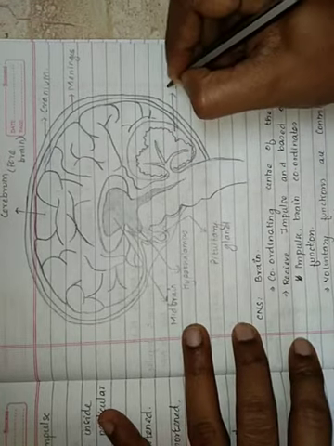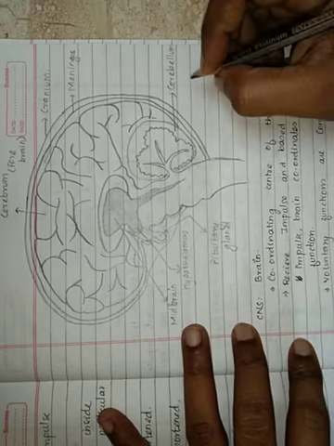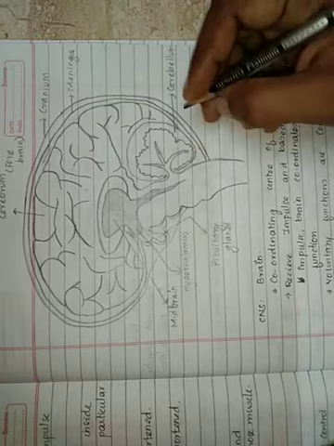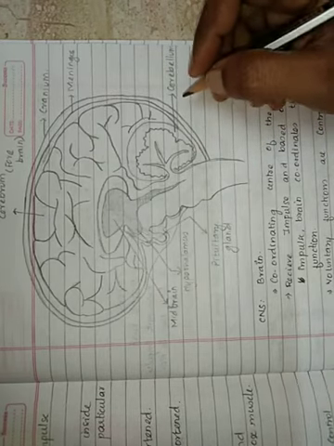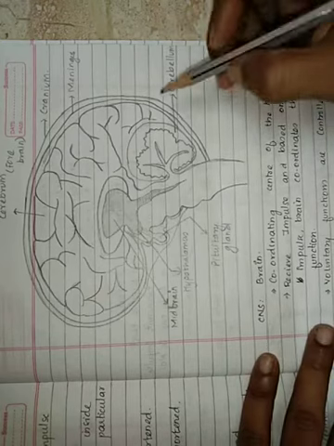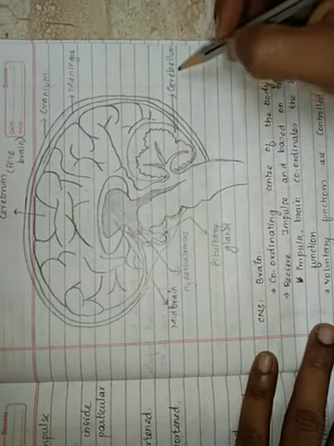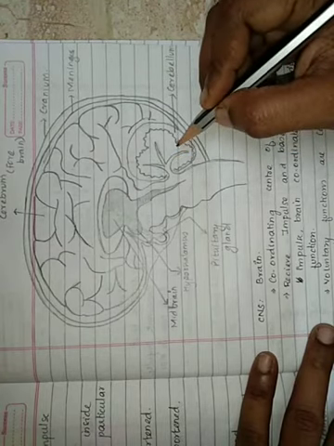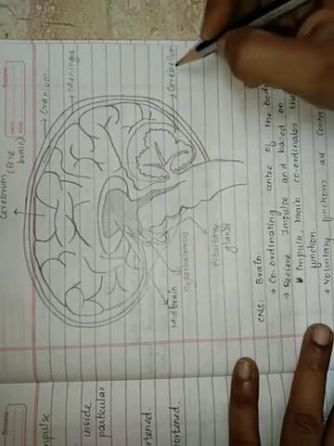This is the cerebellum. In the cerebellum, the neurons are arranged like a branched tree like structure. That branched tree like structure is called arbor vitae. You'll be studying it in the higher classes, so that is why it is represented in this manner itself. So in the cerebellum, the neurons are arranged in the form of a highly branched tree like structure.